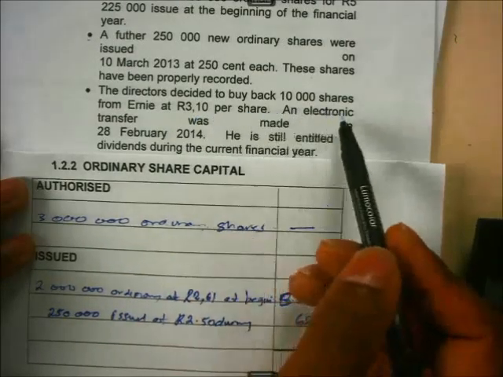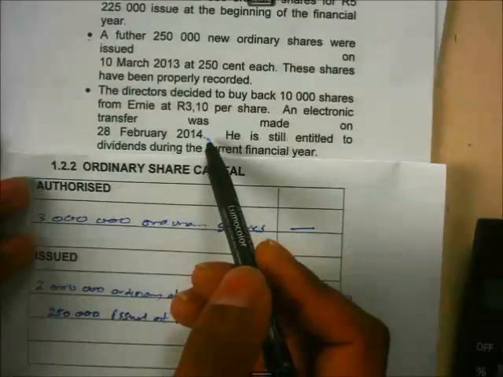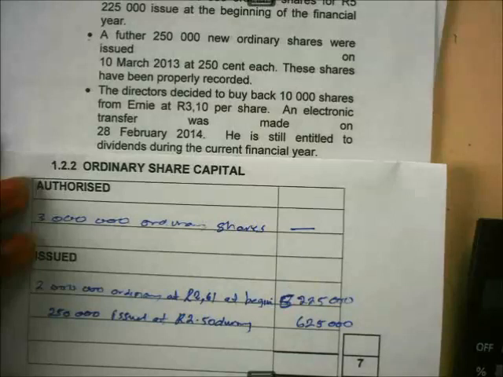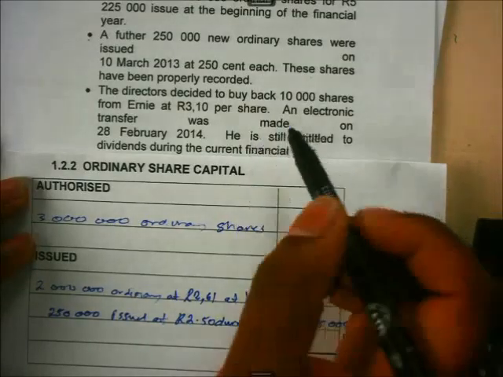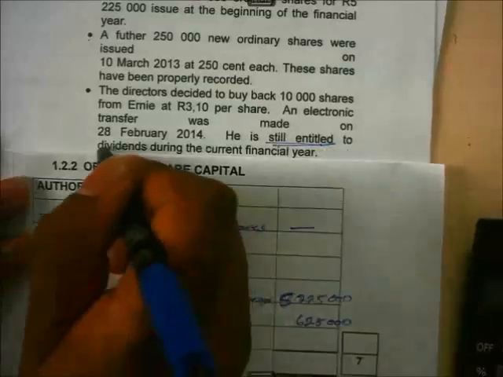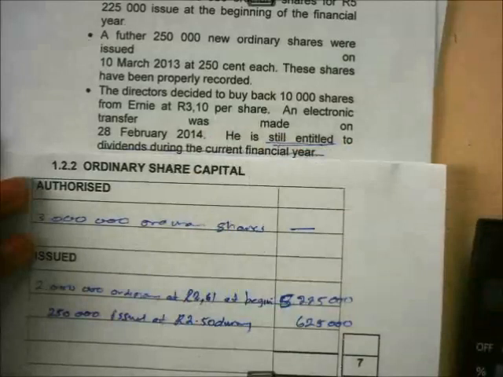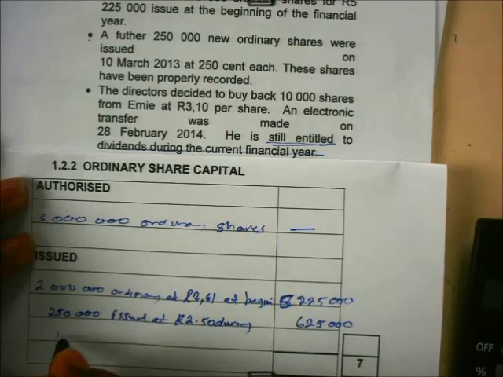An electronic transfer was made on 28 February 2014, which means the company paid Any. However, he is still entitled to dividends during the current financial year. That information is important, but it will become relevant later on. What is important now is that 10,000 shares were bought back.